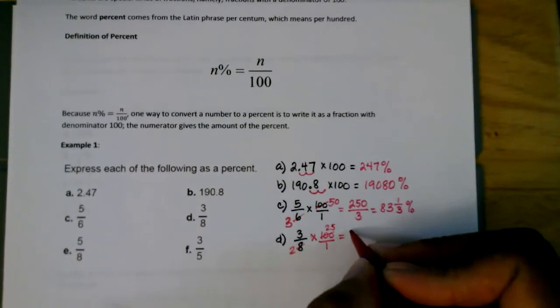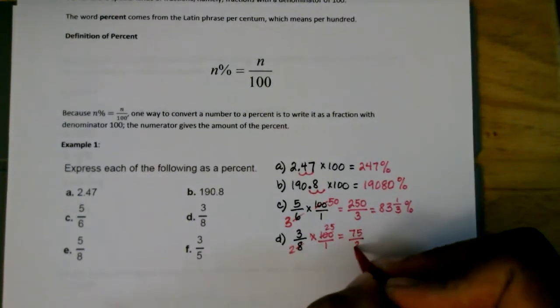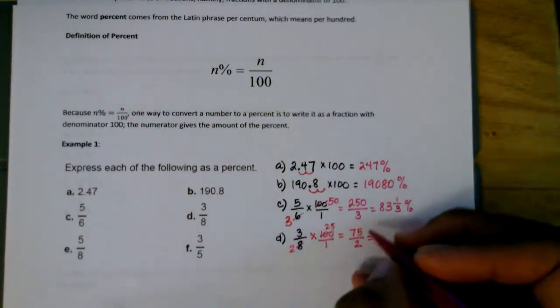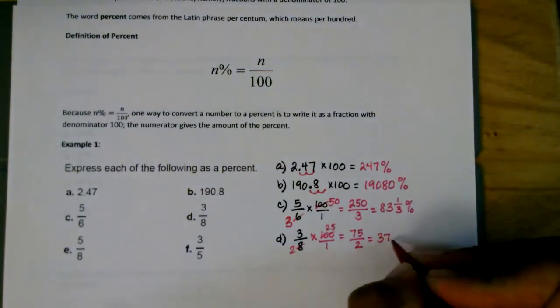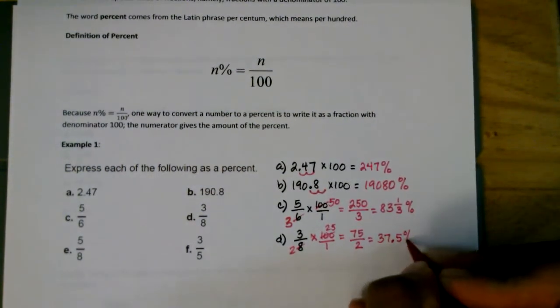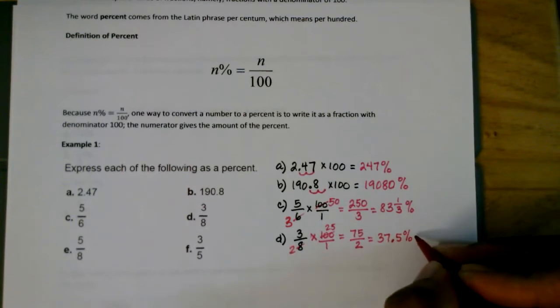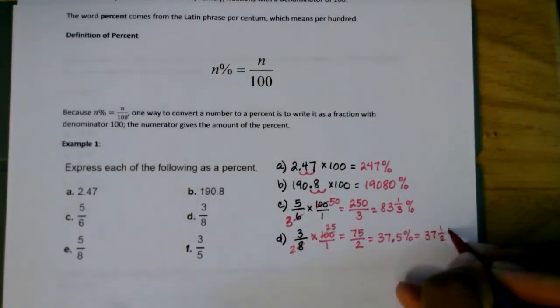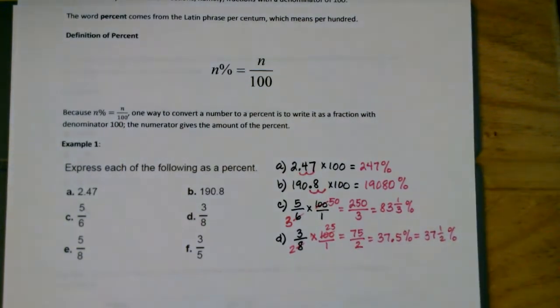So 3 times 25 will be 75/2. And of course, if you do 75 divided by 2, we'll get 37.5%. And of course, you could write that as 37 1/2%, because 1/2 as a decimal is 0.5.